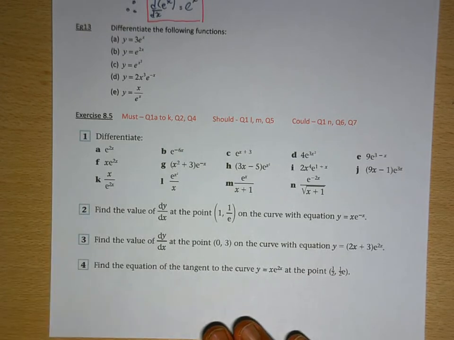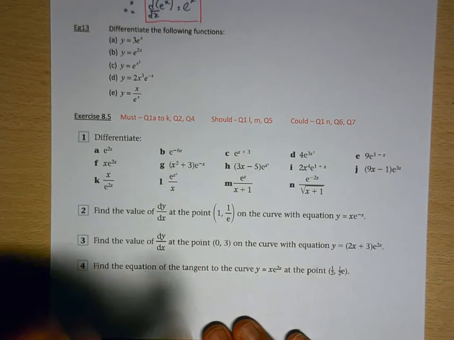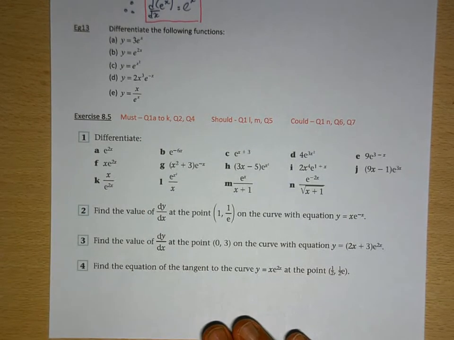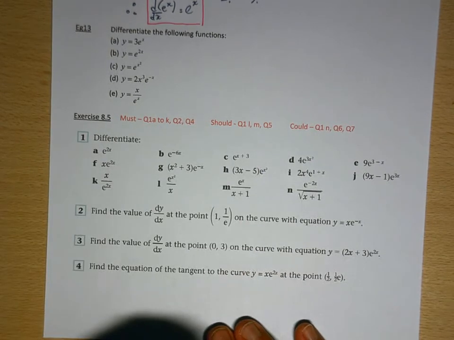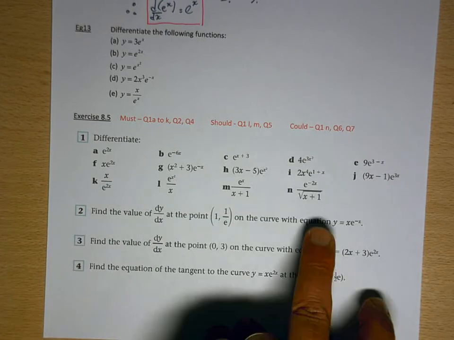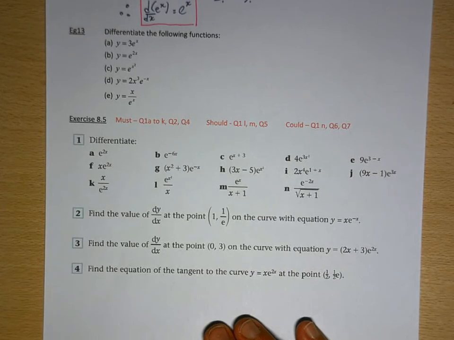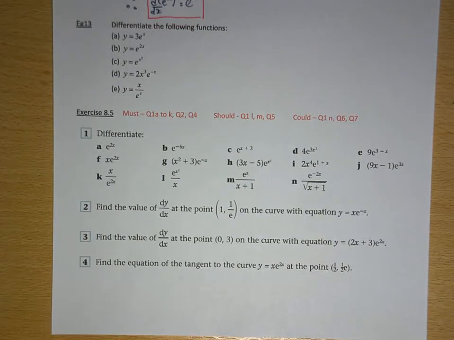Okay, so certainly do question 1 A through to K, and question 2 and question 4. If you want more practice with a few more challenging questions, then L and M on question 1 are good to do, along with question 5, and then could, question 1N is a toughie, as is question 6 and question 7. But my worked solutions are all online as well, so if you do fancy a challenge and you can follow what I've done, that's great. Otherwise, let me know and I'll do a video clip of me working through anything you're unhappy with.